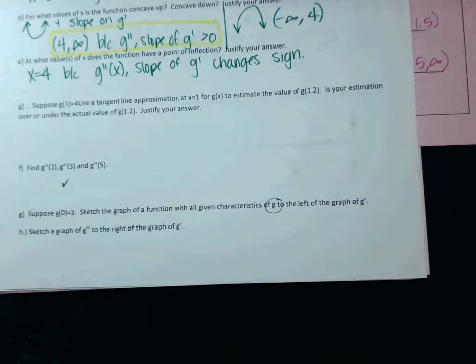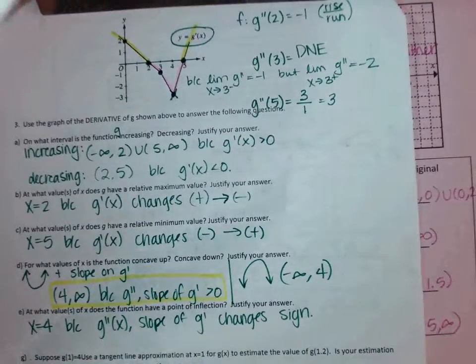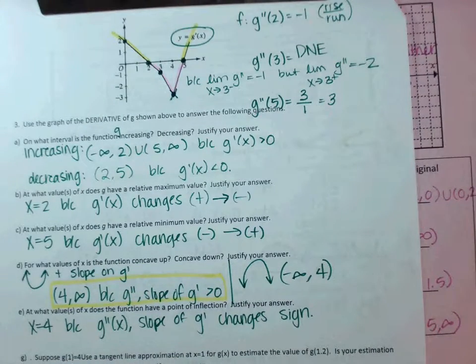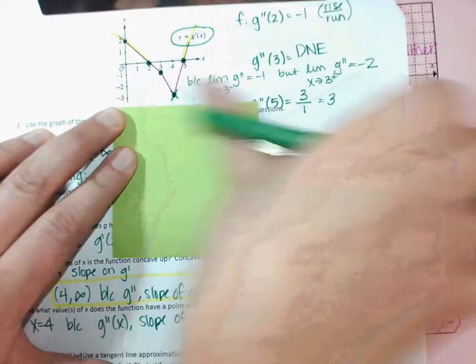Okay, so we have G prime. We want to know what G looks like. Is everybody on the same page about that? Okay, we know what G prime looks like. We want to find what G looks like. So what I'm going to do is make a little baby first and second derivative test on this sticky note. Okay, so ready?